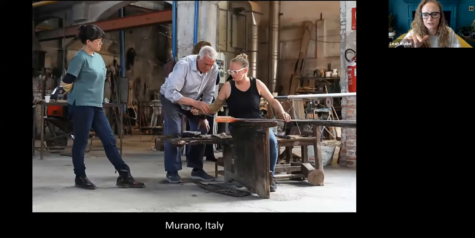Yeah, so here's another picture in Italy. So you can see how similar the two sets are.